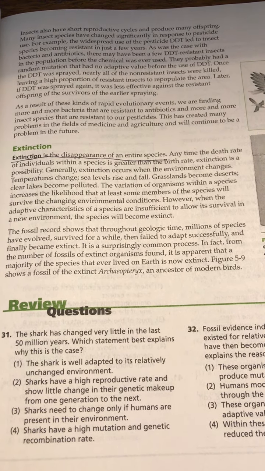Review question number 31. The shark has changed very little in the last 50 million years. Which statement best explains why this is the case? 1. The shark is well adapted to its relatively unchanged environment. 2. Sharks have a high reproductive rate and show little change in their genetic makeup from one generation to the next. 3. Sharks need change only if humans are present in their environment. Or 4. Sharks have a high mutation and genetic recombination rate.